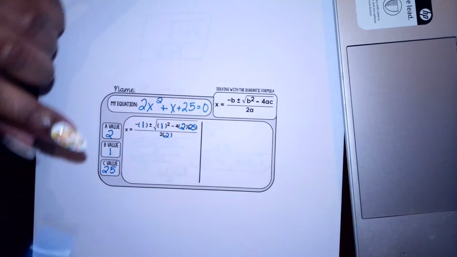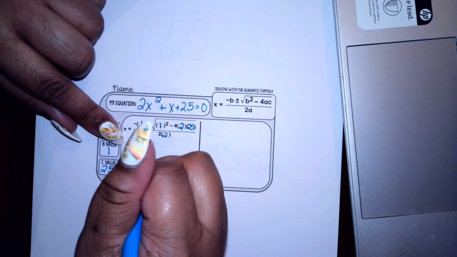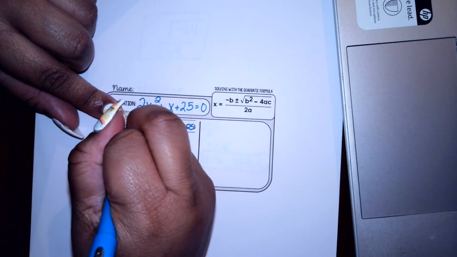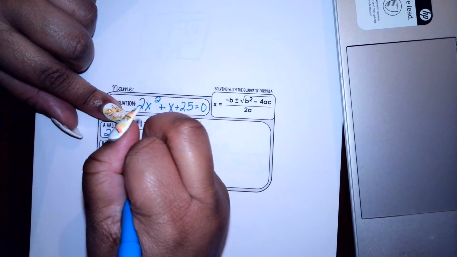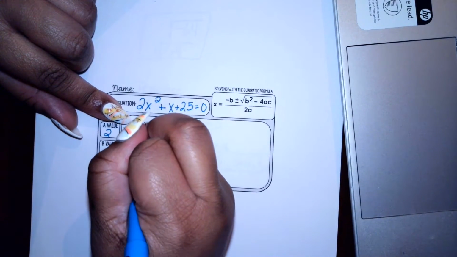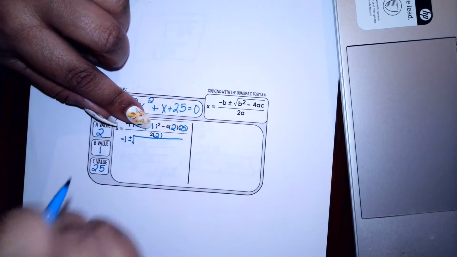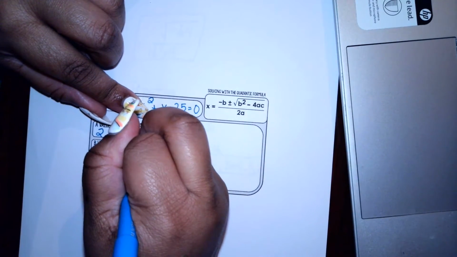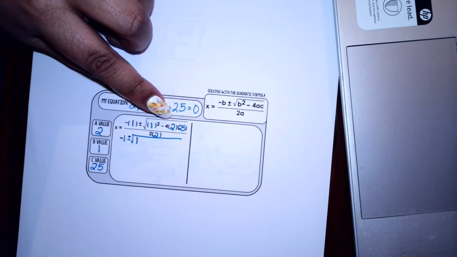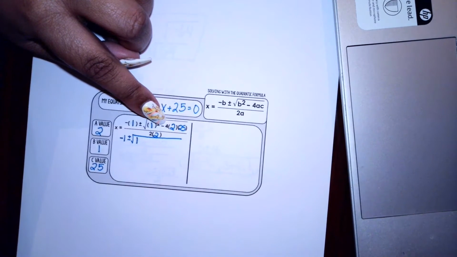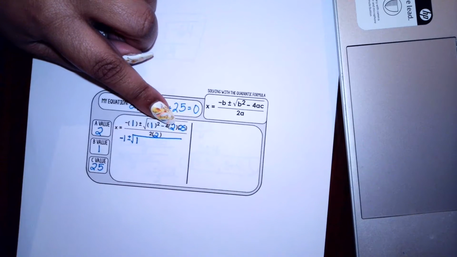All right, let's go ahead and make it look a little neater. We have a negative 1 plus or minus, and let's get our square root symbol. 1 squared, of course, is just 1. And then you have negative 4 times 2, which gives us 8.